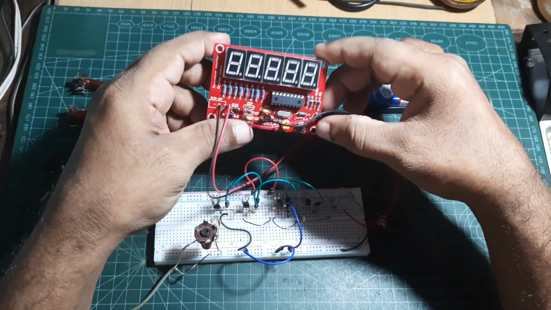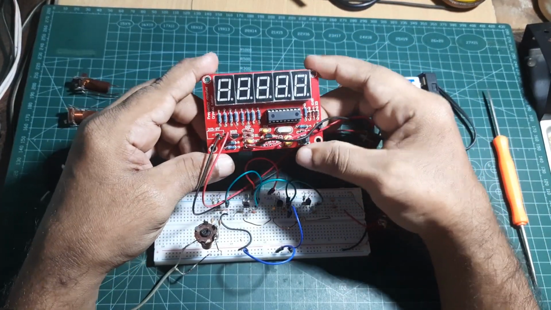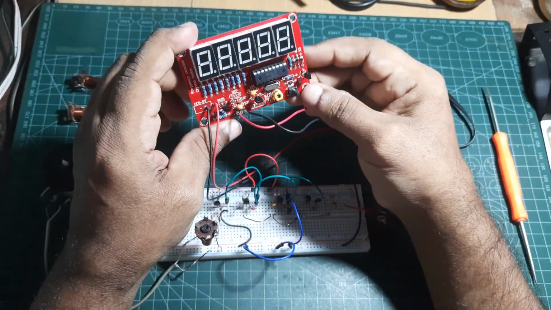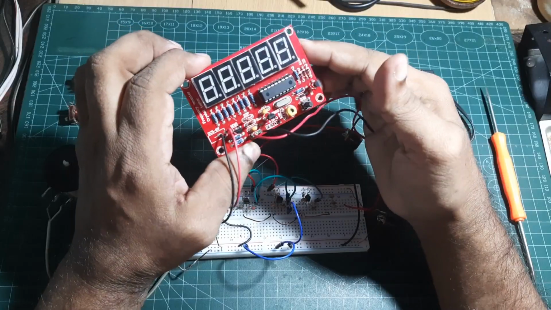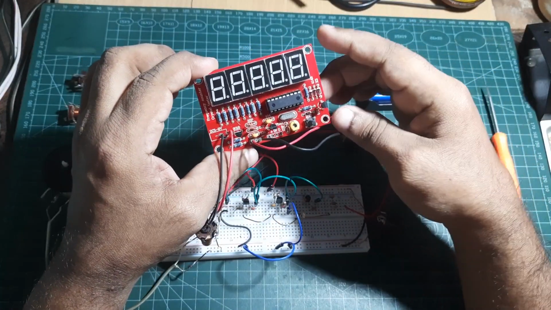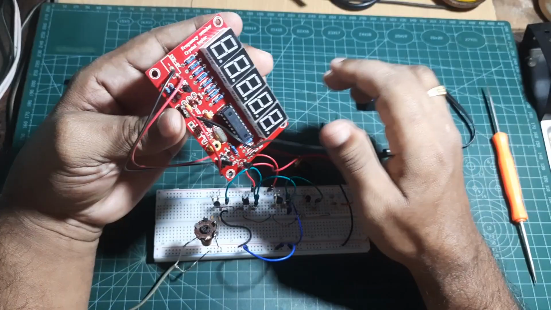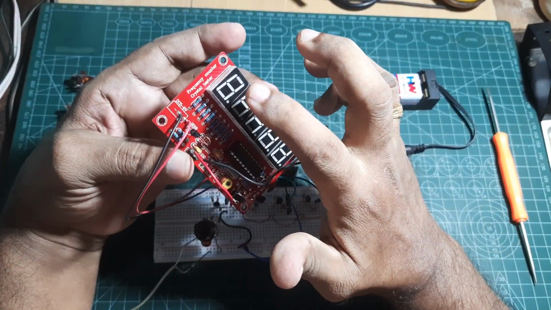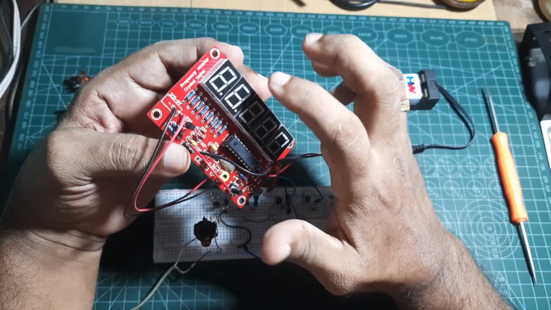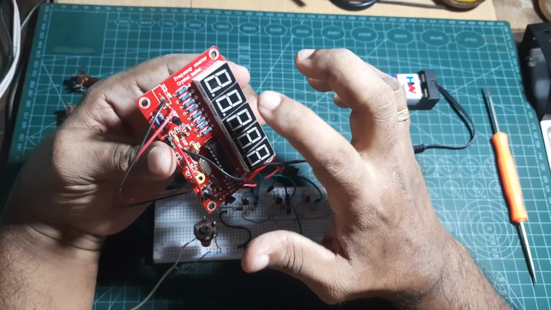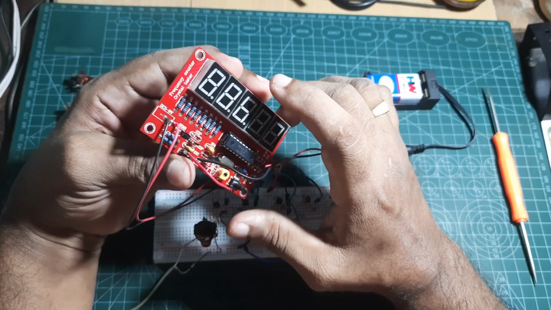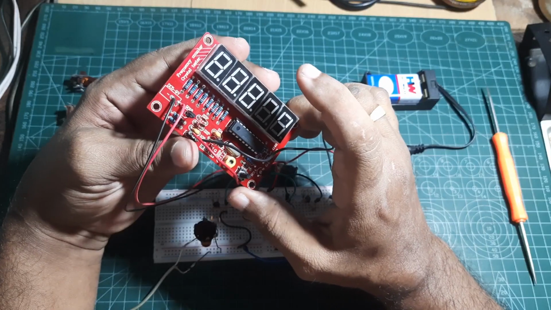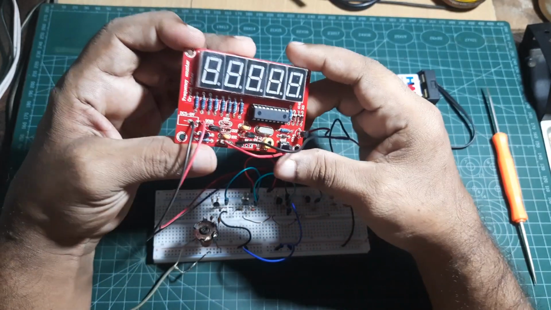Today we have a frequency counter. It's a kit build type. I have built this from a frequency counter kit, and it's written as a frequency counter and as a crystal tester. So it has two purposes: it can be used as a frequency counter as well as a crystal tester.